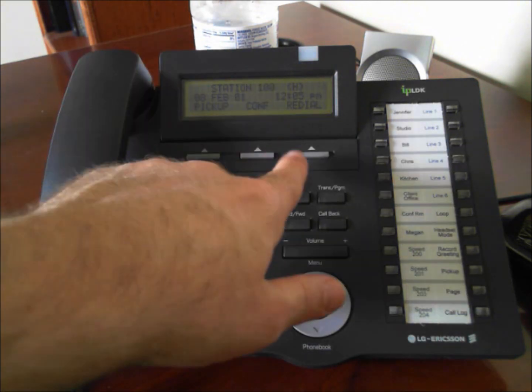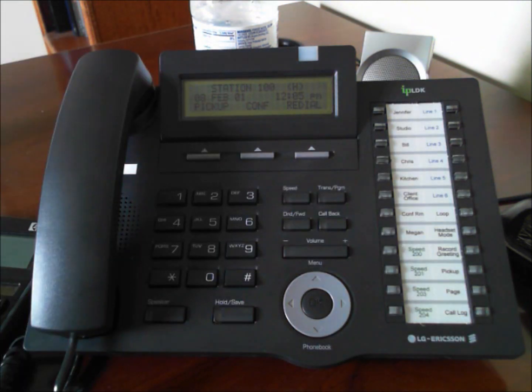Let's look at the soft key labeled redial. If you want to redial one of the last numbers you dialed, simply press the redial soft key while your phone is on hook. If needed, you can use the navigation wheel to scroll down a few more calls. Simply press OK to redial the call.